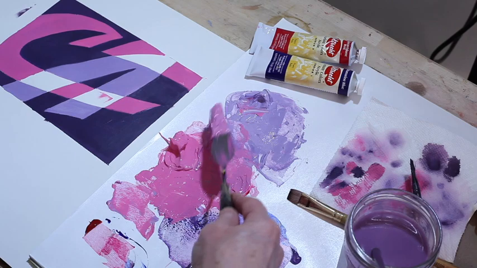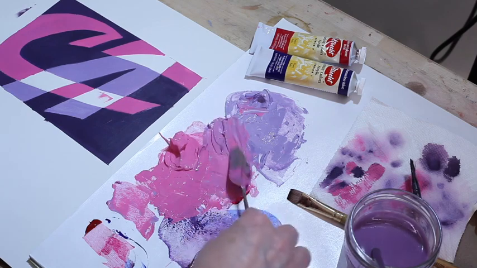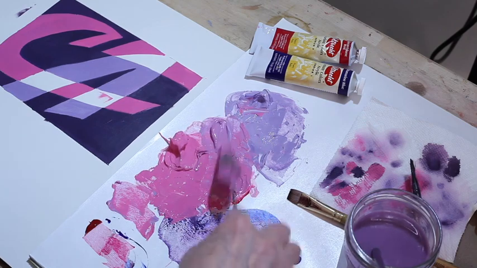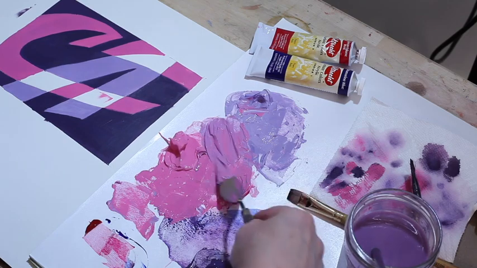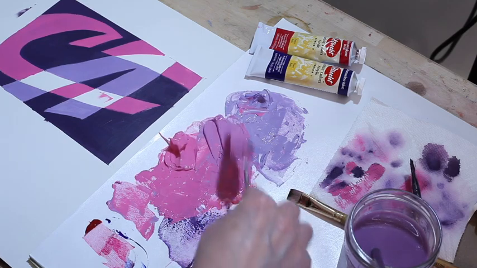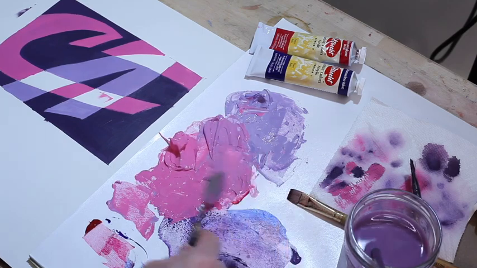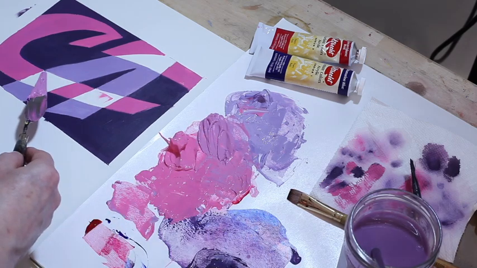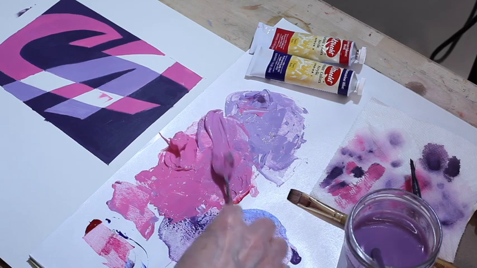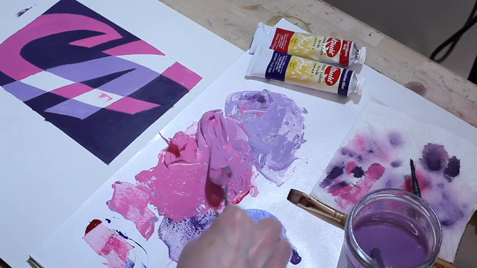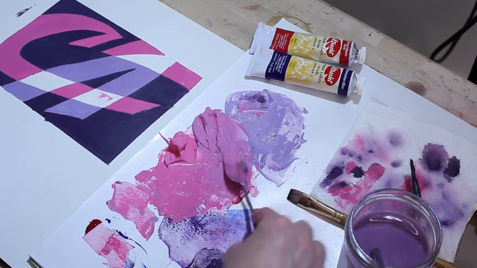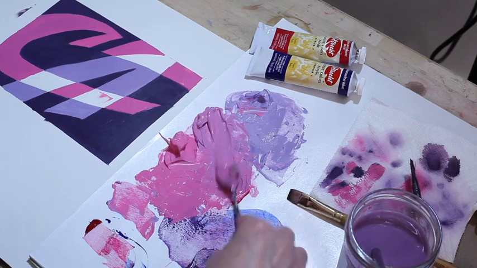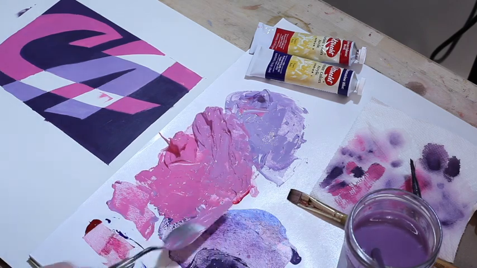So I want a color that's somewhere between the two, but has a little bit more pink in it than the lavender. So I think that'll work really well. Maybe even a little bit more pink in there. Okay, I'm going for that.